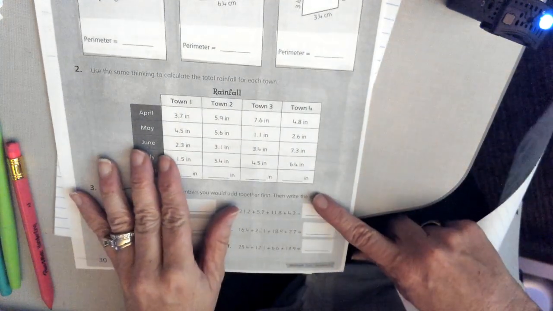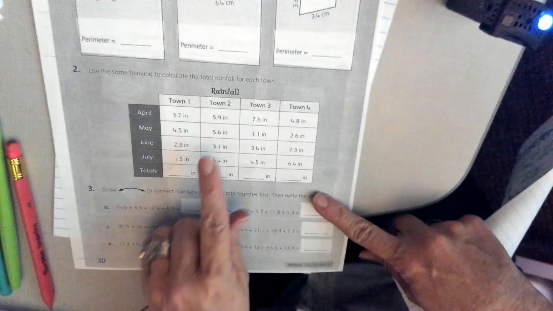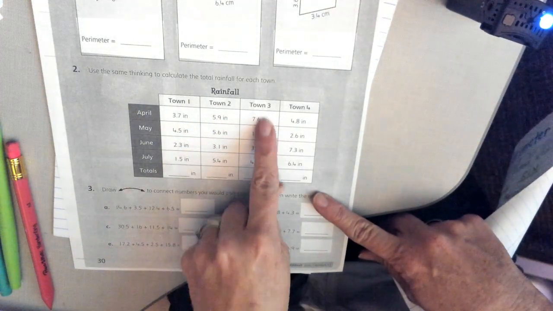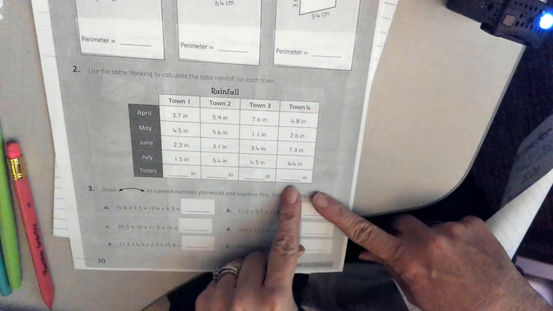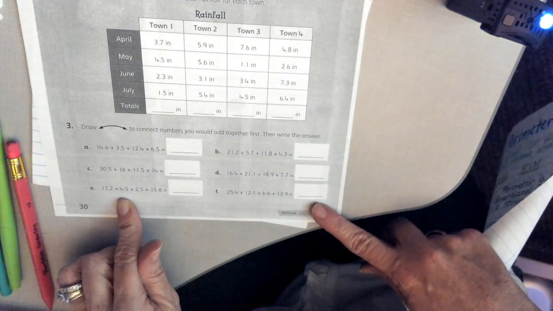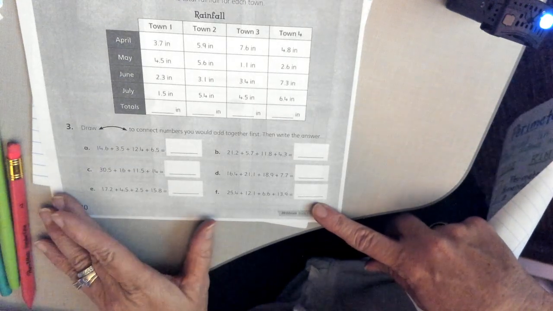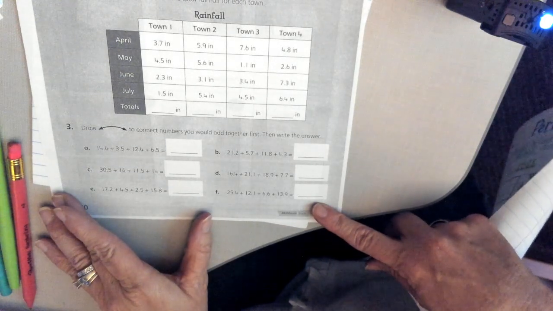Down here at the bottom, we want to know the rainfall totals for town 1, for town 2, for town 3, and for town 4. So I expect you to add those totals to get me an answer. And then finally, we just have a quick review. 6 little problems where we're adding some numbers involving decimals. While you're doing that, I'm going to be pulling you to review your test from yesterday.